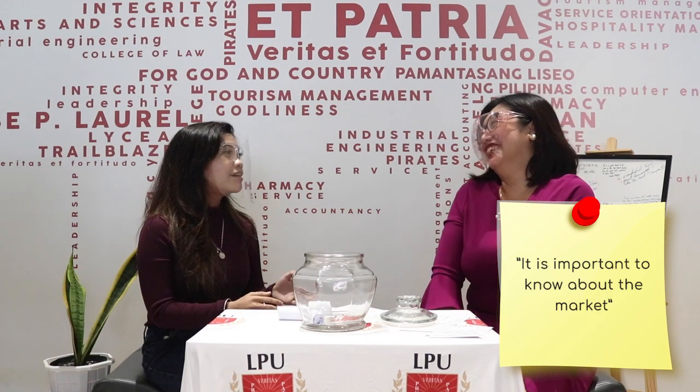About our business, it's medical supplies. So of course it's in demand. Who would have thought that this year, last year, masks would be a very good business to go into? Masks, medical supplies, PPE, alcohol, face shield. Who would have thought, right? So it's important to know about the market.